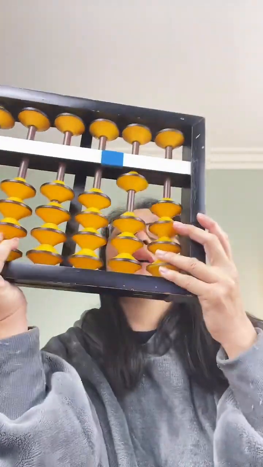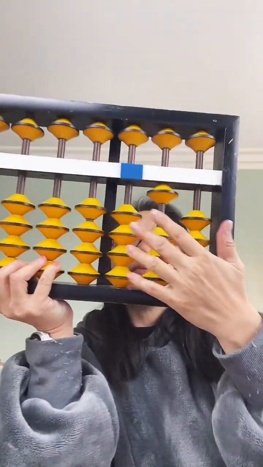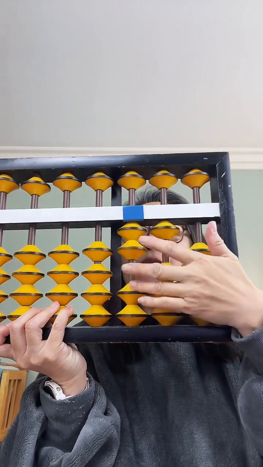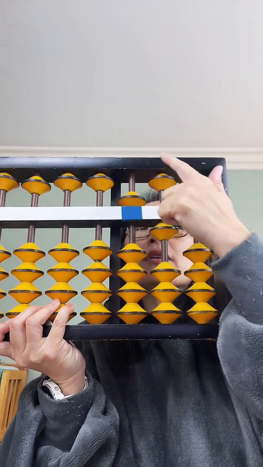So then we have 8. 5, 6, 7, 8. How do I know that this is 8? Because this has a value of 5. And then 1, 2, 3. 5 plus 3 is 8. And so if we take away the 5, it's 3. But if we add the 5, it's 8. So this is also introducing the children to how to count on.